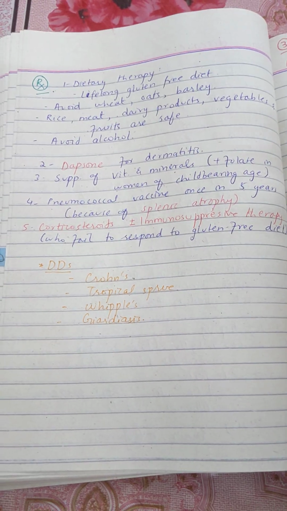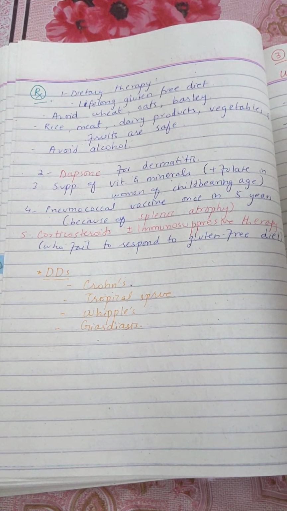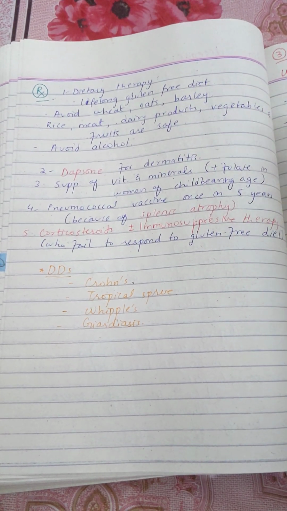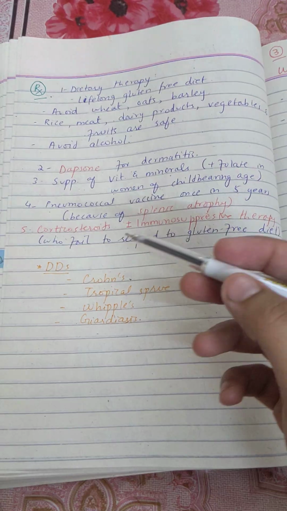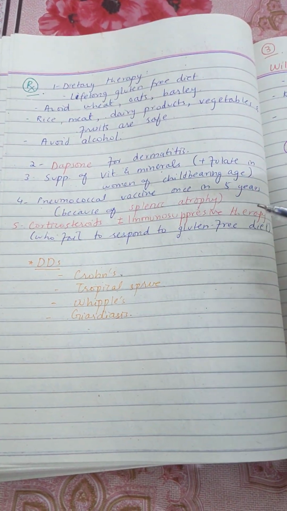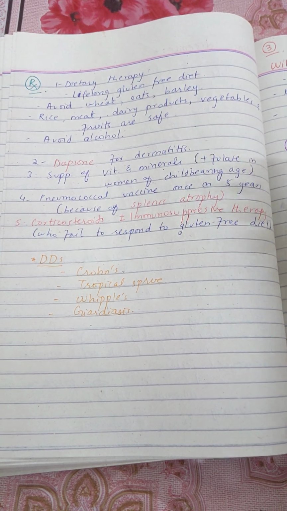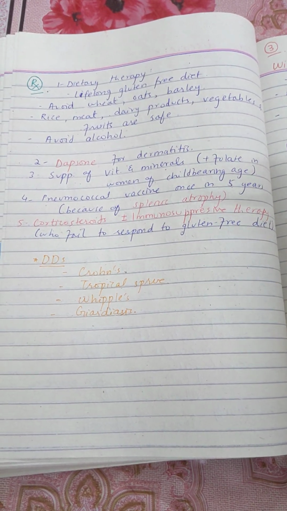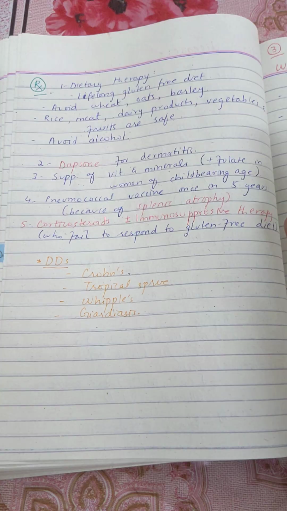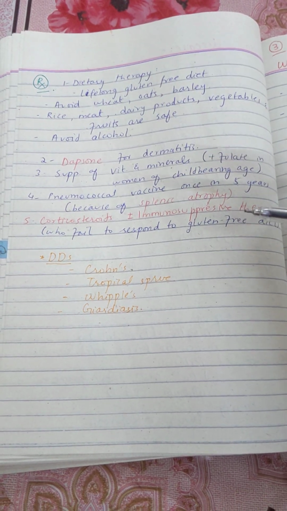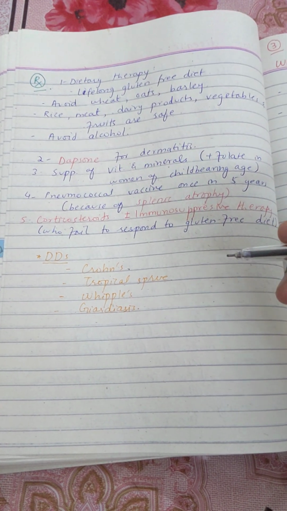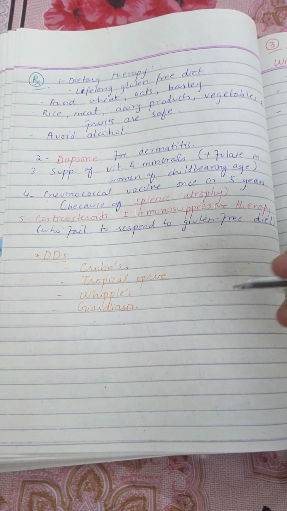once every 5 years. And if the disease is not controlled on the above therapy, then the patient might also require corticosteroids with or without immunosuppressive therapy like methotrexate, azathioprine, leflunomide, etc. So these were the important management steps, and the differential diagnosis of celiac disease includes Crohn's disease, tropical sprue, Whipple's disease, and giardiasis. So let's revise it once.